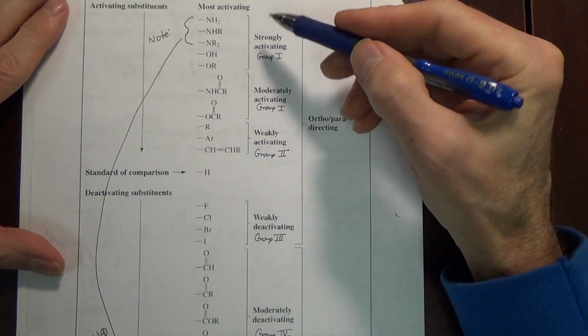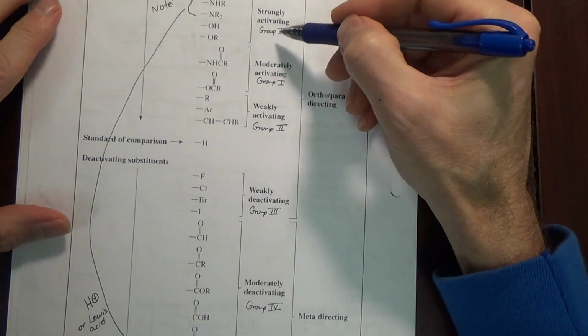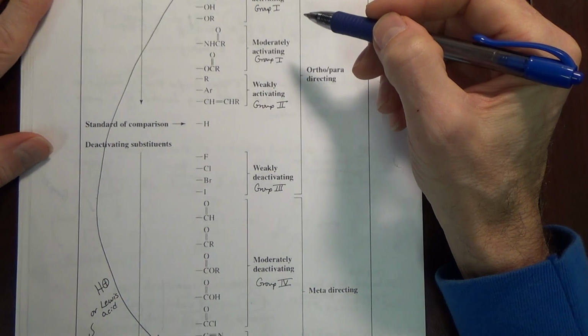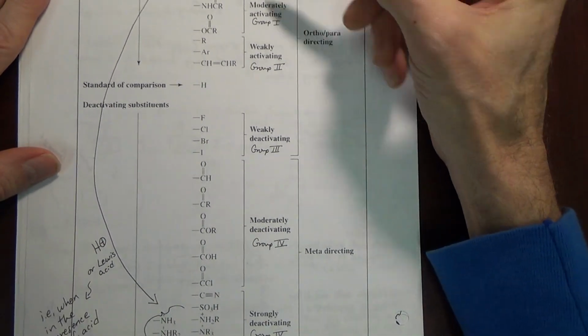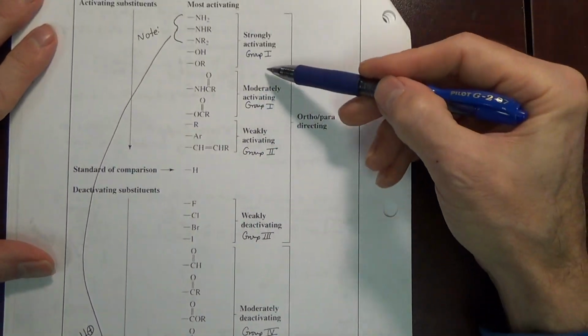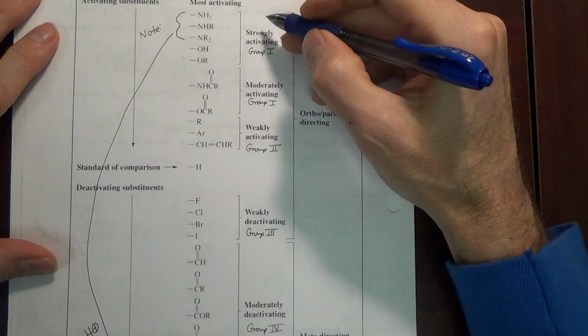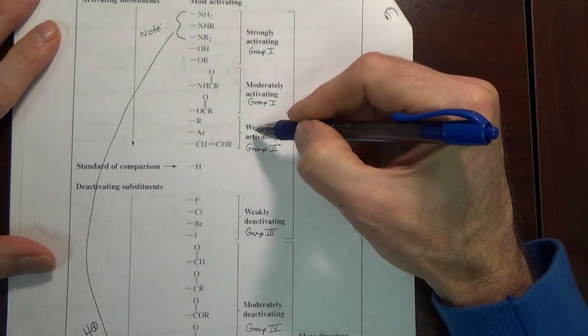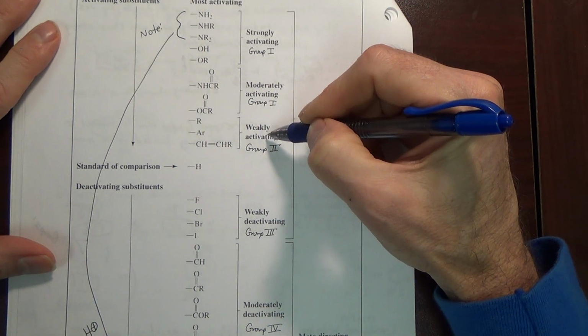When I first looked at this, I was looking at my handwriting. They actually have 6 groups. 1, 2, 3, 4, 5, 6. Because instead of having 2 and 2, they distinguish between strongly activating, moderately activating, and weakly activating.